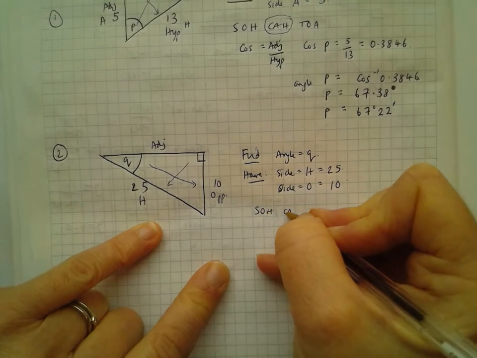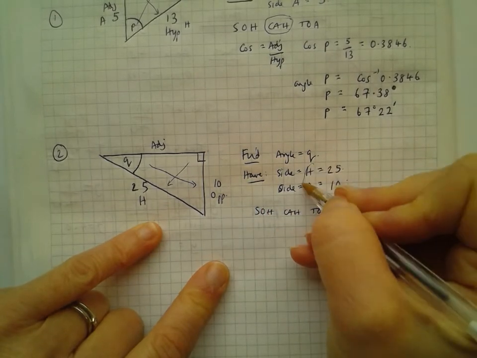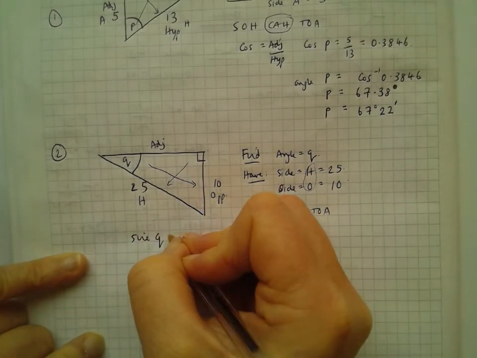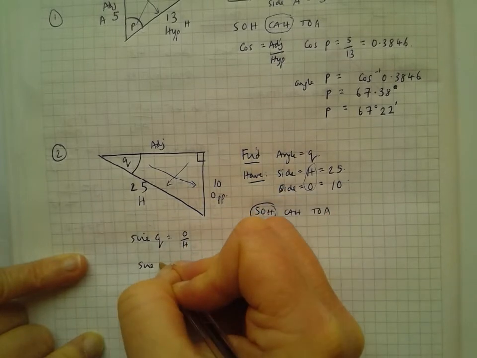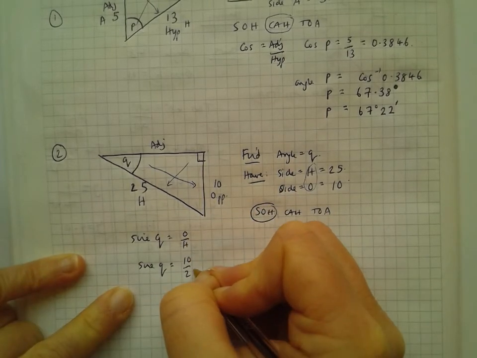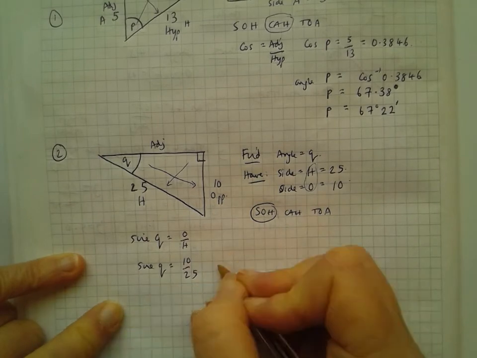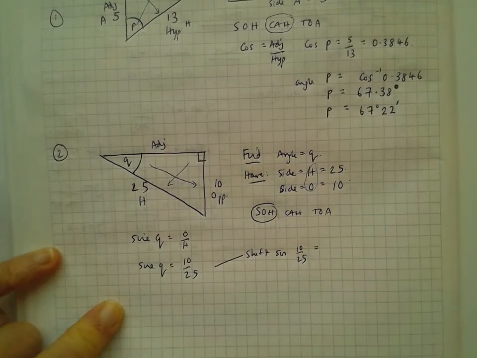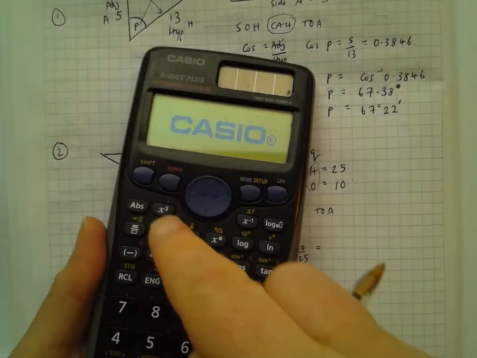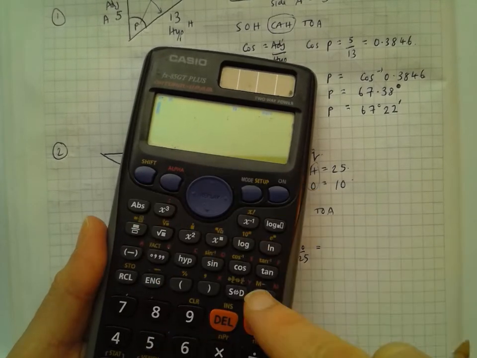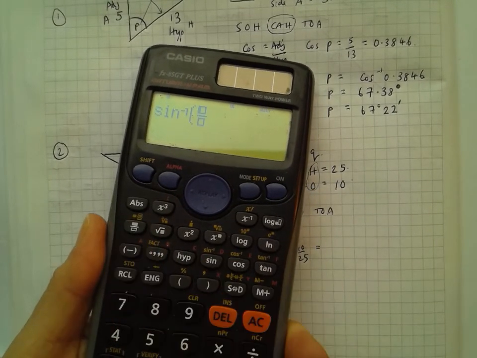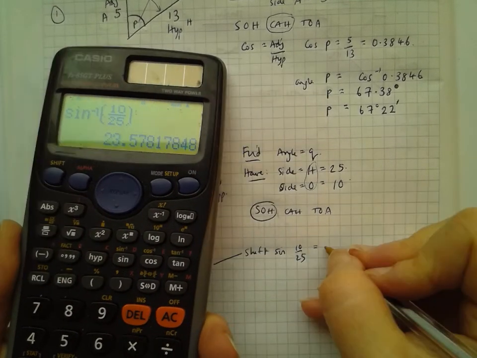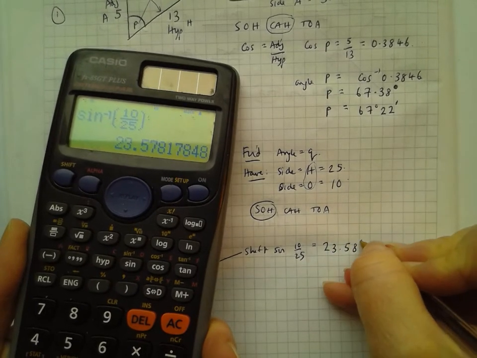So what do I have? SOHCAHTOA. I've got opposite and hypotenuse, so that's going to be sine. So I know that sine of Q is equal to opposite over hypotenuse. Sine of Q is equal to 10 over 25. So I can either do shift sine 10 over 25 equals, so shift sine 10 over 25 equals 23.58 degrees.